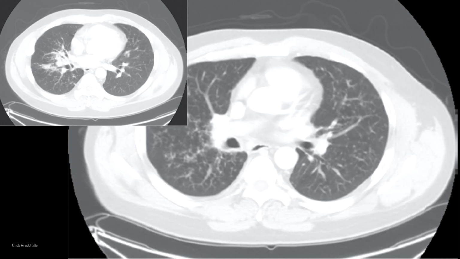Student doctor. How do you stage sarcoidosis on the chest radiograph? There are 5 stages. Stage 0, no radiological abnormality. Stage 1, bilateral hilar lymphadenopathy. Stage 2, bilateral hilar lymphadenopathy with parenchymal involvement. Stage 3, parenchymal involvement with no lymphadenopathy. Stage 4, pulmonary fibrosis.